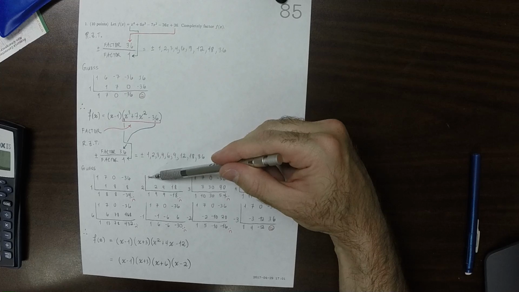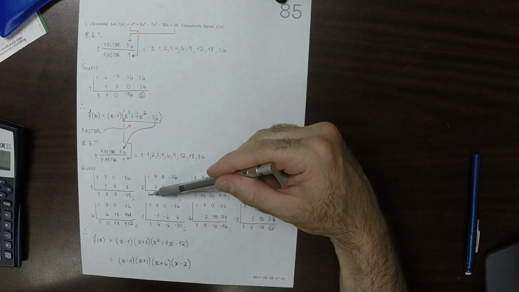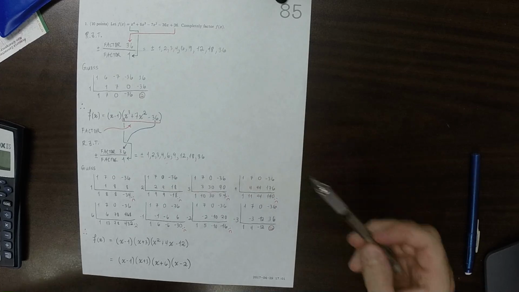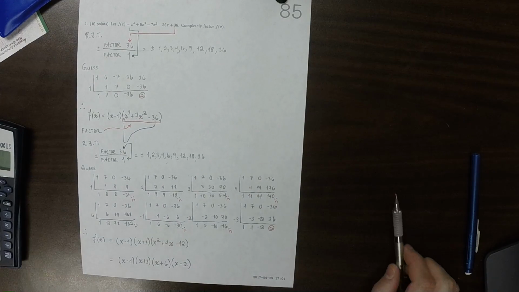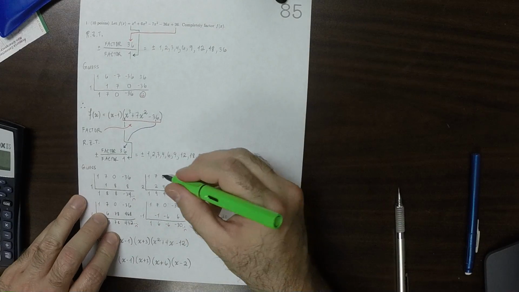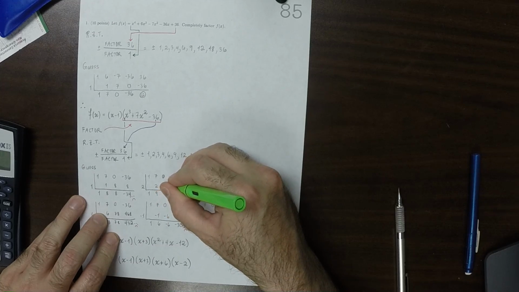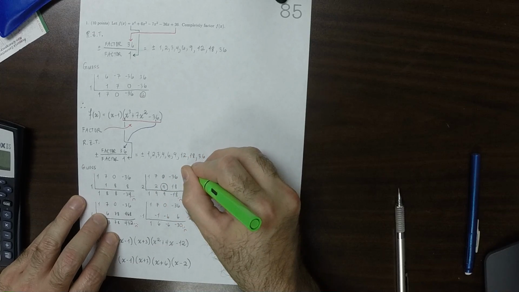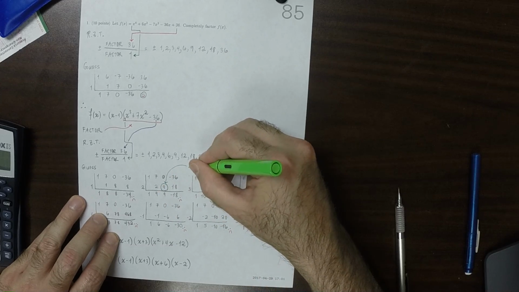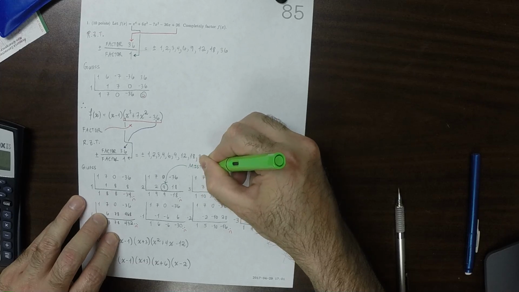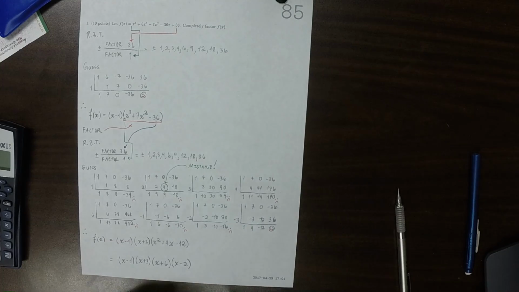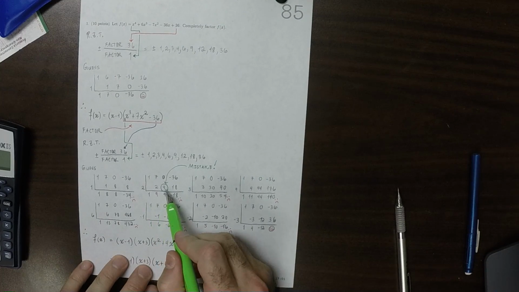So 1, carry it down, multiply, add. Ah! So look at how much work I went through. So this is actually a mistake, because it should be 2 times 9 is 18.